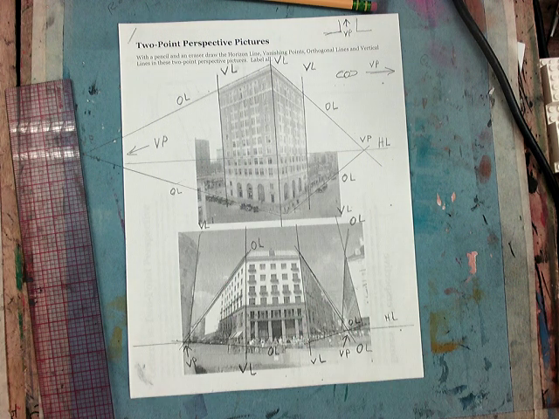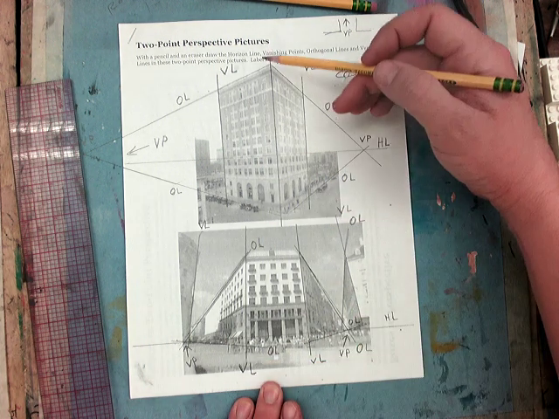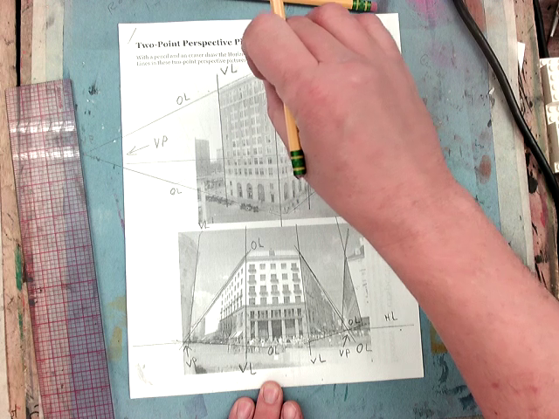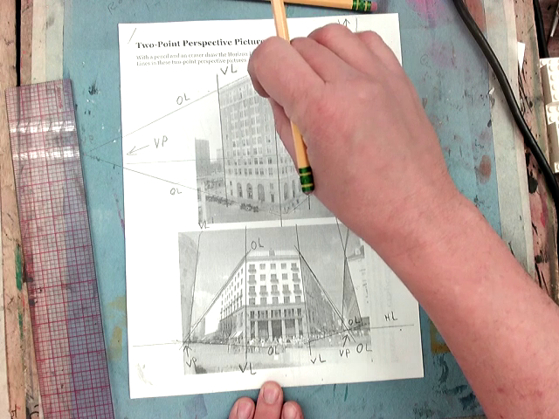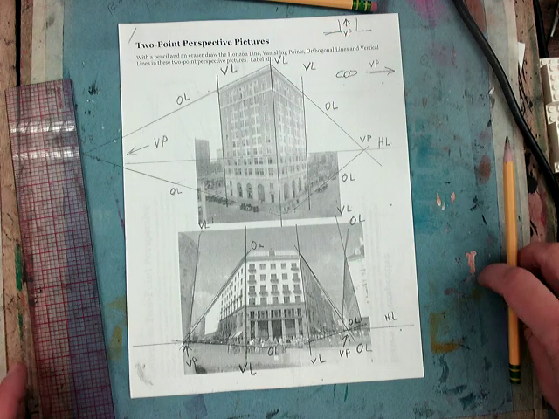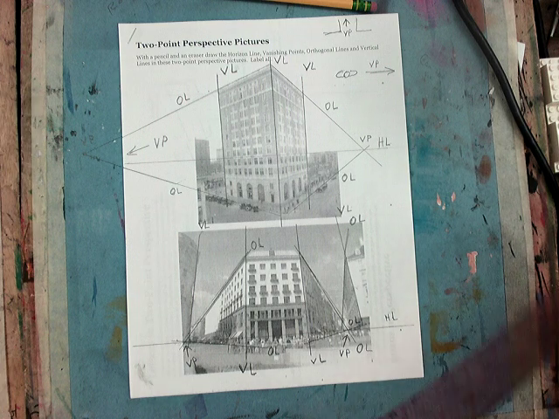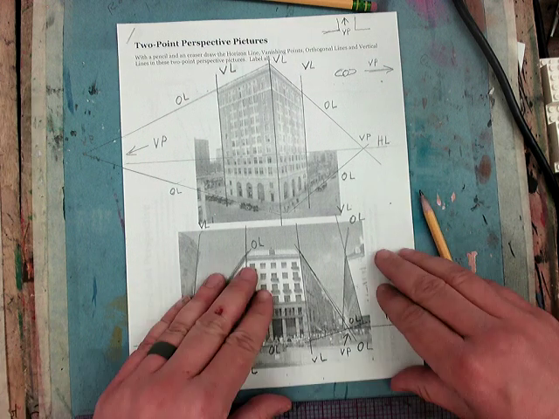And there's a reason for that, and that's because the horizon is very low. All right? And that's starting to put us into 3-point perspective. If we actually followed these lines until they converged, that would be our third vanishing point. But we're not getting into that because it gets too complicated for a lot of you.